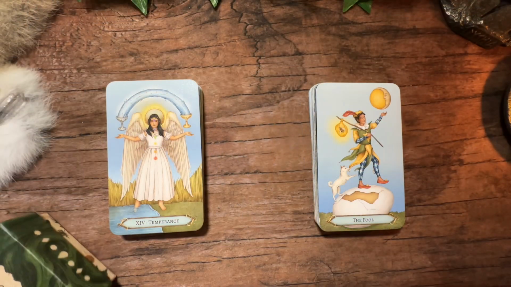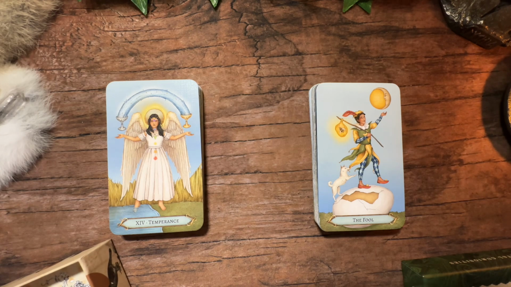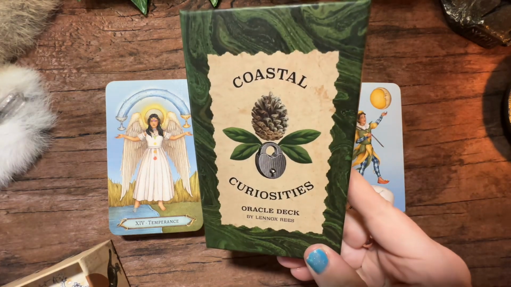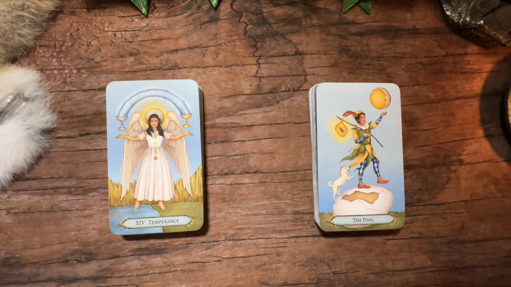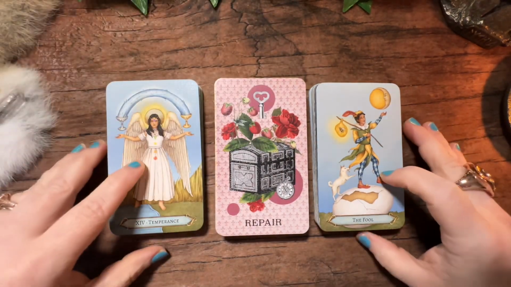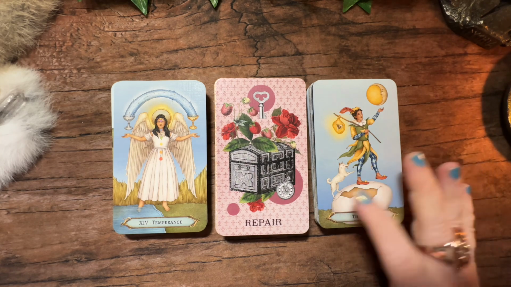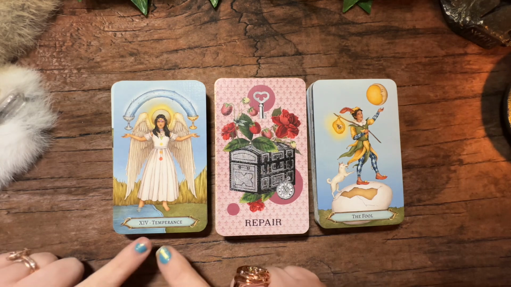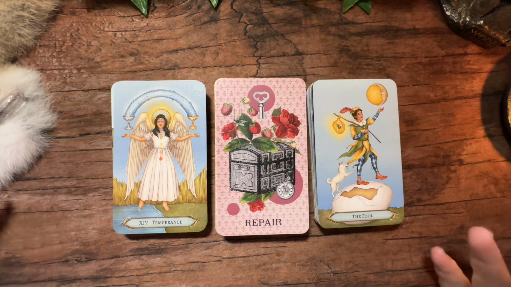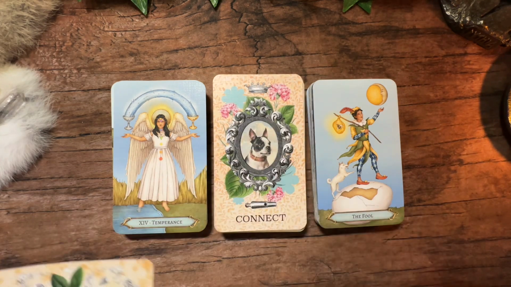Beautiful. Okay, so one of the first ones that I wanted to try it with was Coastal Curiosities by Lennox Reese. Oops. And maybe I shouldn't have done this one, but to see how that would go. How interesting is that? Right out of the gate, the Fool, a cracked open egg, and repairing it with the perfect alchemy, right? The perfect balance between two different polarities of some sort. That's the key. That's really cool.